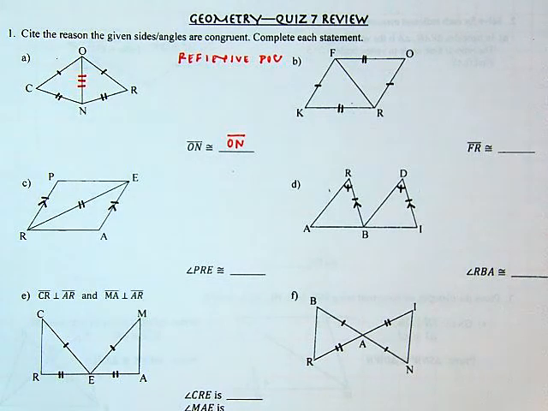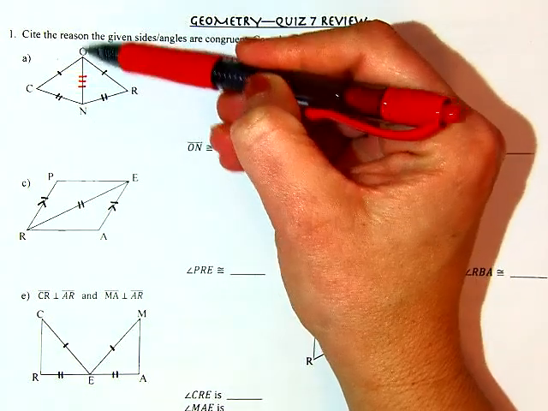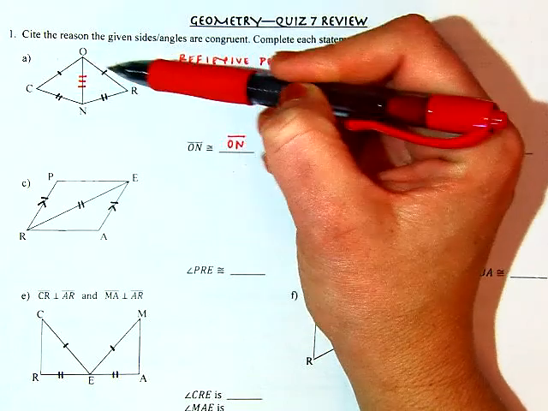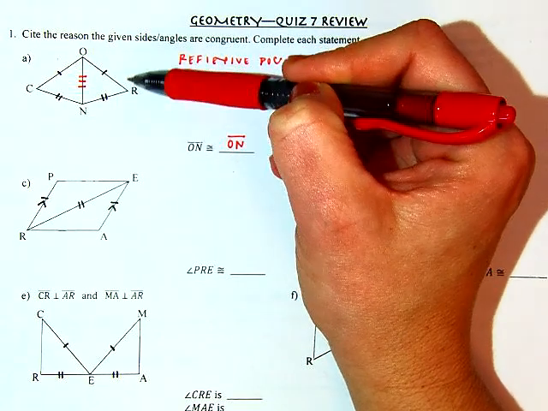Okay, one other thing that I can see is that ON is a line of symmetry. I can see that this triangle would reflect over ON onto itself over here.